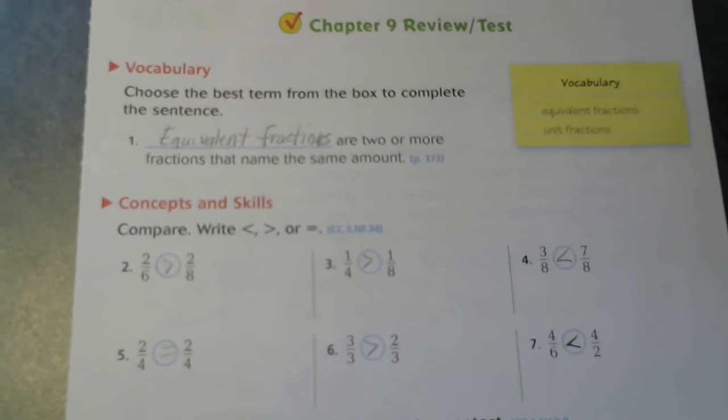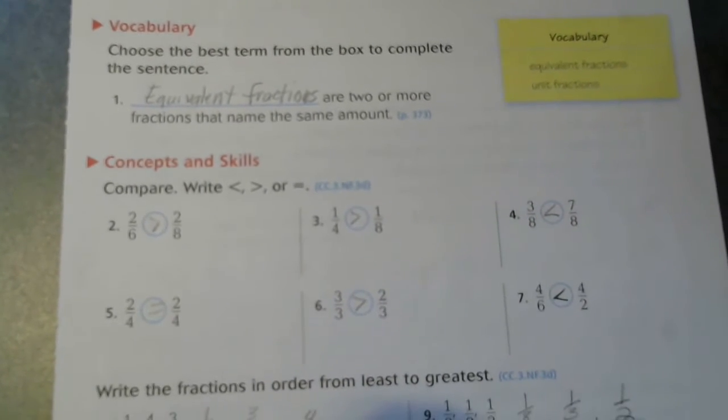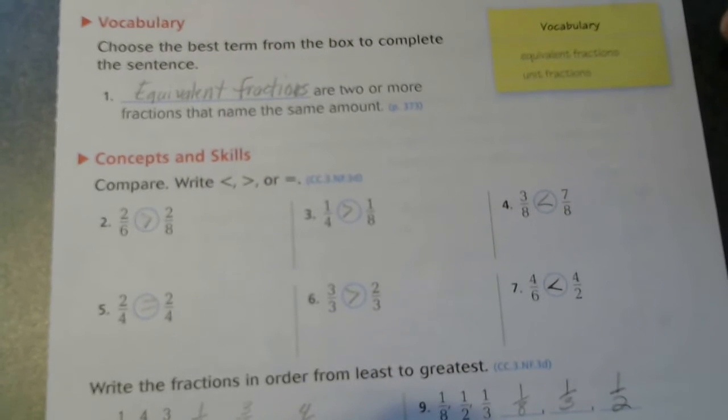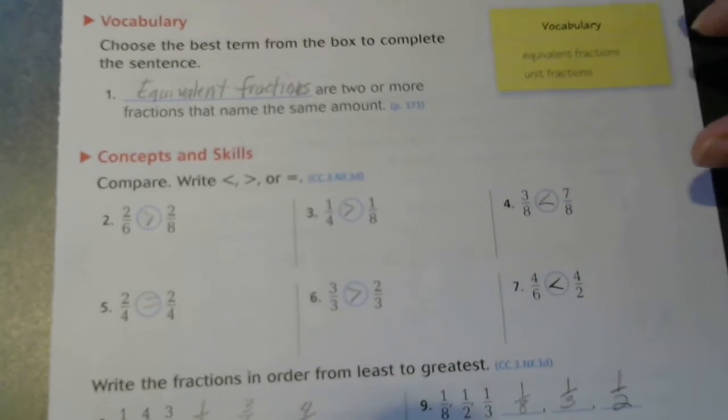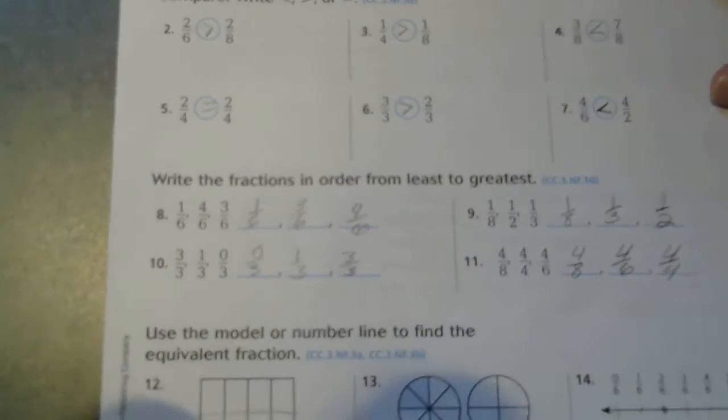I want to start with the vocabulary. It says choose the best term from the box to complete the sentence, and the answer is: equivalent fractions are two or more fractions that name the same amount, and that's from page 373 in your big book.